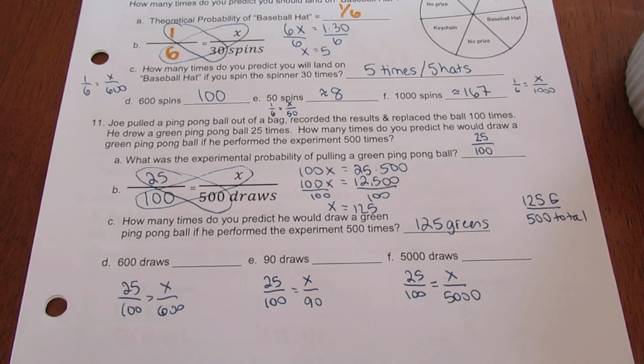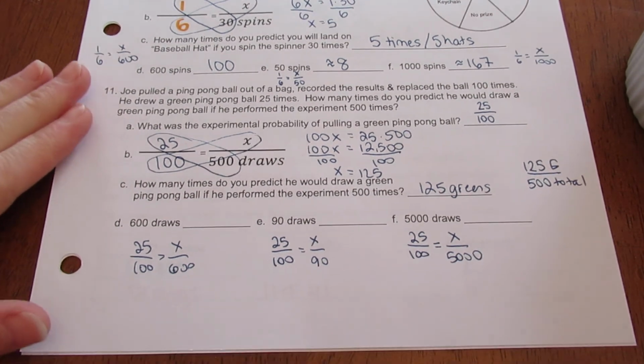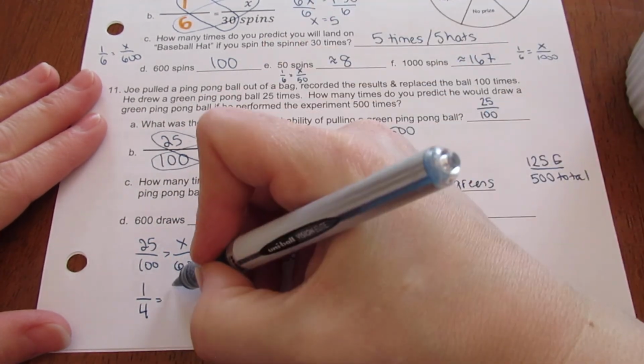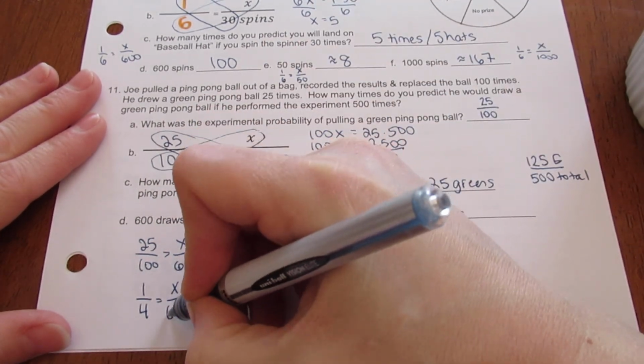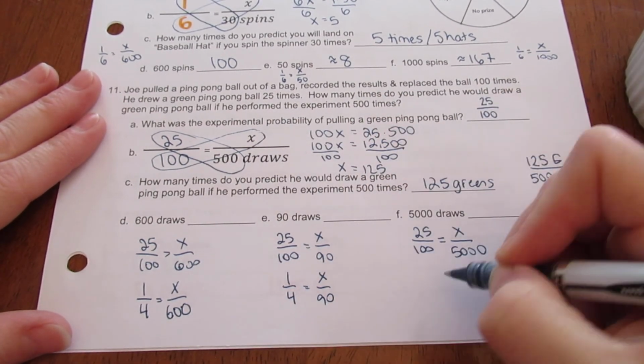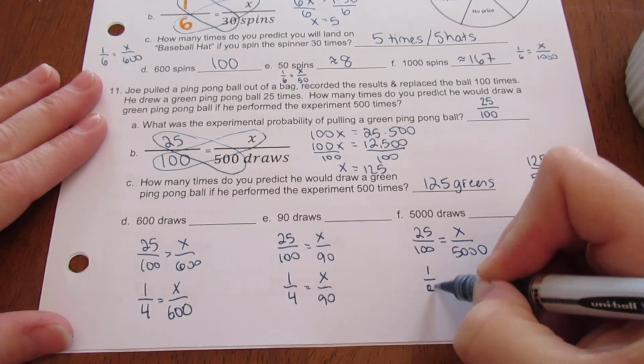You could also, especially because it would keep your numbers lower, have set this up as 1/4, because 25 over 100 is the same as 1/4. And you could have done 1/4 equals X out of the new total number of draws.